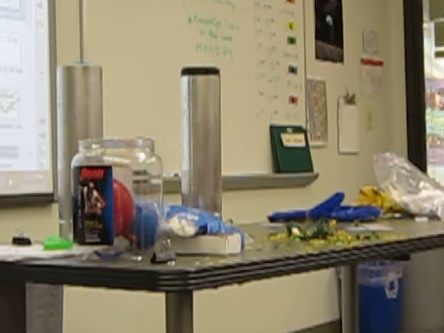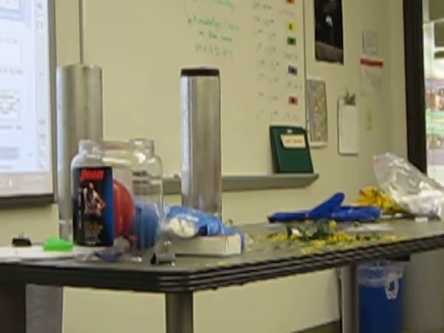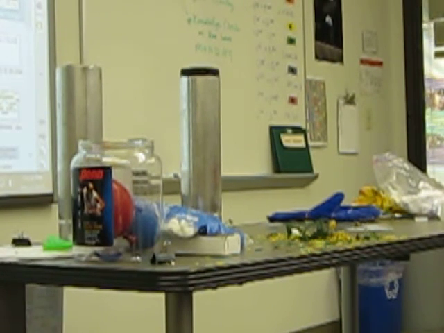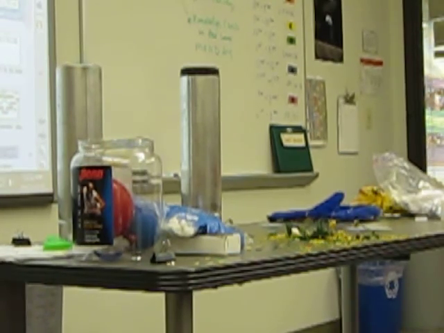So good. That's how Dippin' Dots are made. They take the drops and they fall through like a sheet of liquid nitrogen. I love Dippin' Dots. Okay, guys. Once you're done, you can go. Because we're done, right? Yeah, Miss Smith. Thanks, guys, for coming.